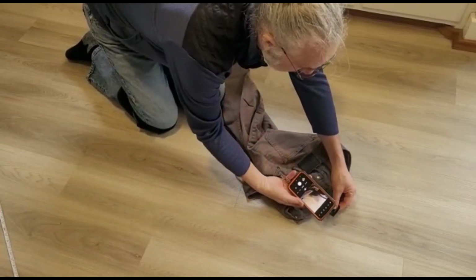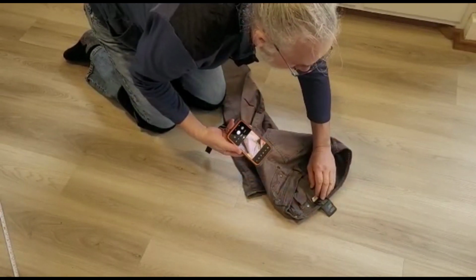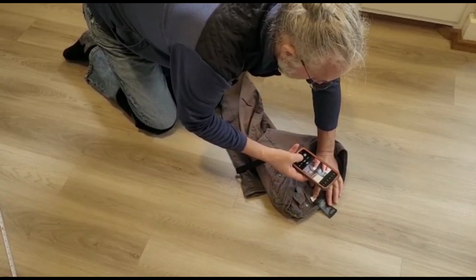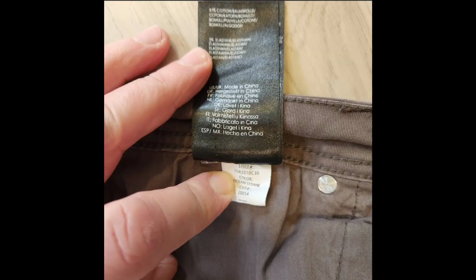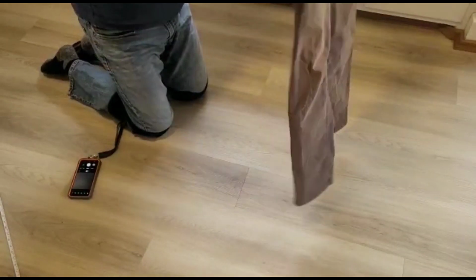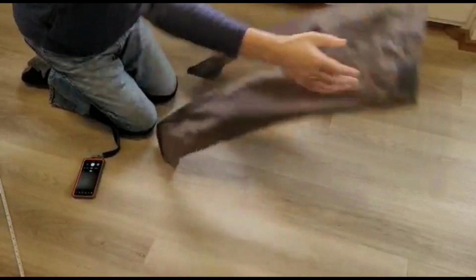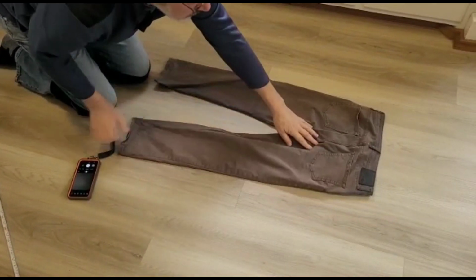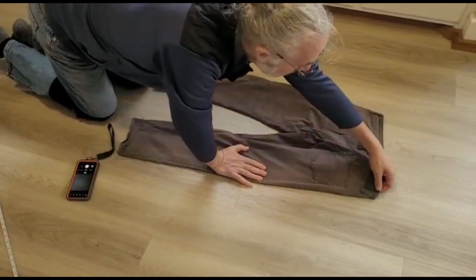Also, this one has a style code and color and things like that in here, so I'll try and get the white label as well. Okay. And then I'll flip it over. I'll get an overall picture.